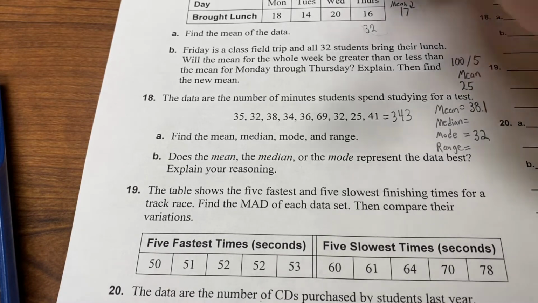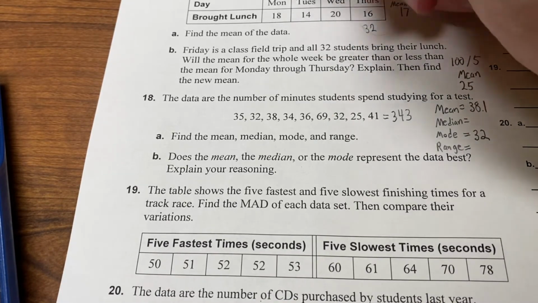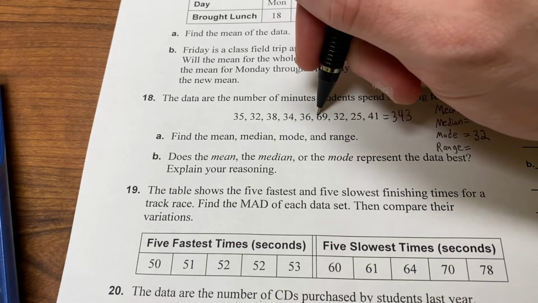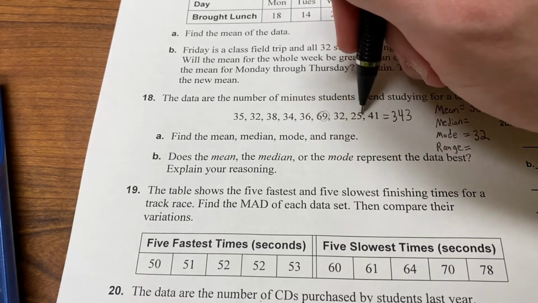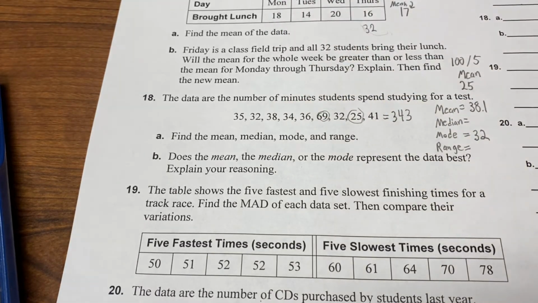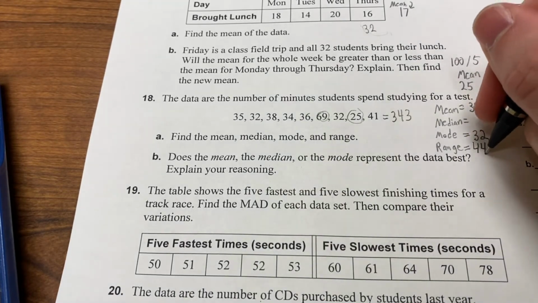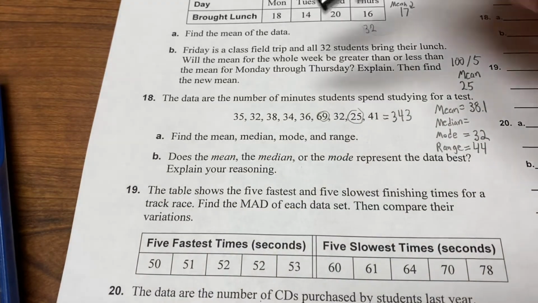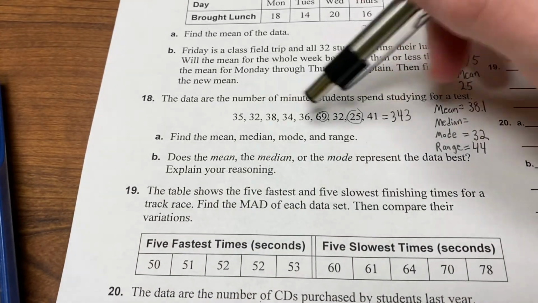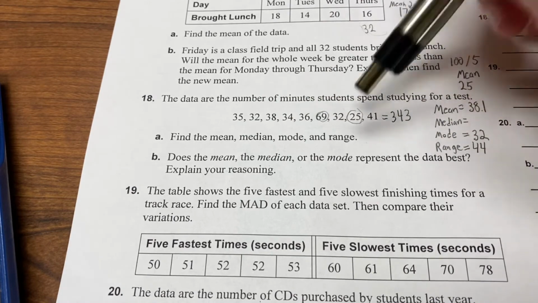And our range is our highest value minus our lowest value. So our highest value is 69. And our lowest value is 25. 69 minus 25 gives us 44. All right, so we have our mode and our range. Remember, mode's the most common value, which is 32. Range is highest minus smallest number.